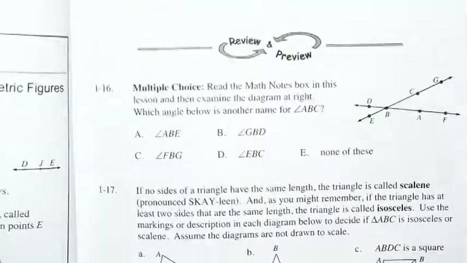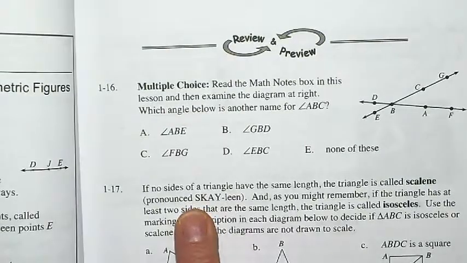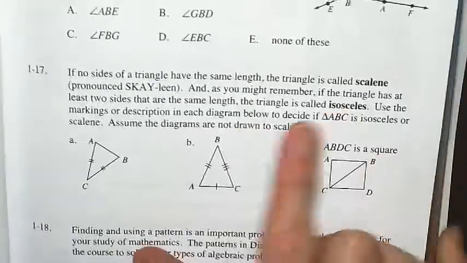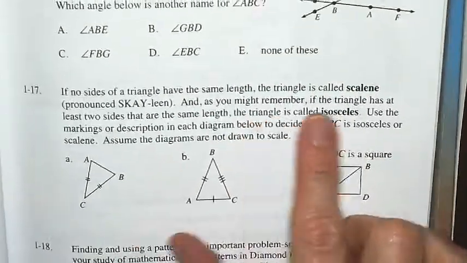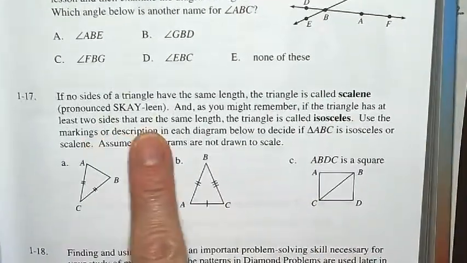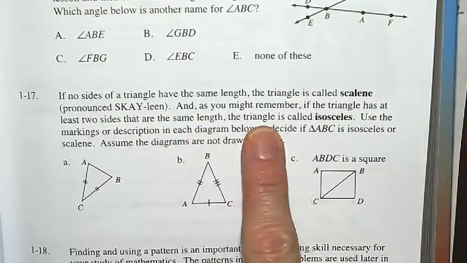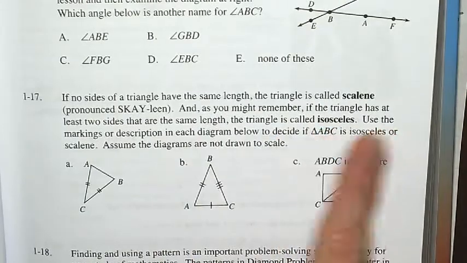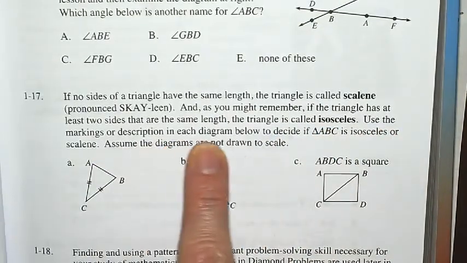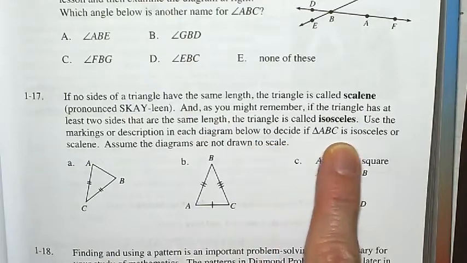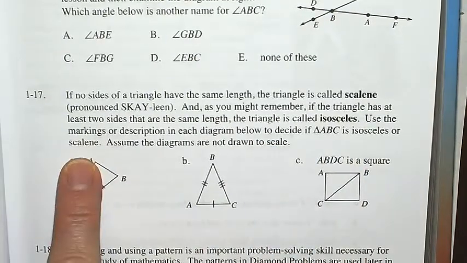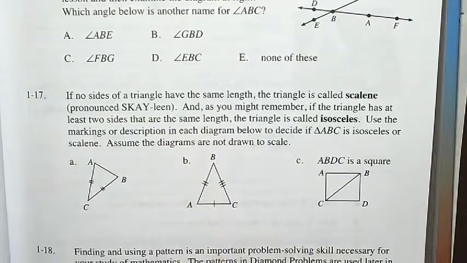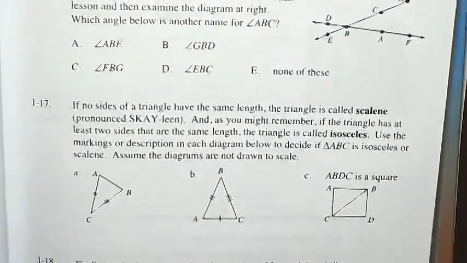1-17. If no sides of a triangle have the same length, the triangle is called scalene. And as you might remember, the triangle has at least two sides that are the same length. If it has two sides that are the same length, it's called isosceles. So use the markings or description in each diagram to decide if ABC is isosceles or scalene, and assume that they are not drawn to scale. So we are going to sketch these in the notebook.